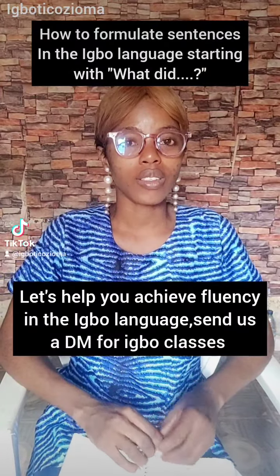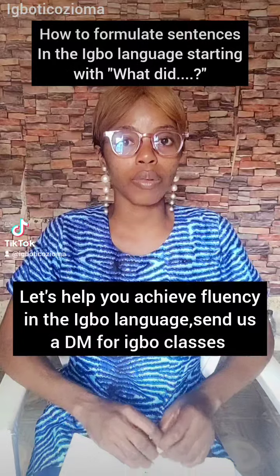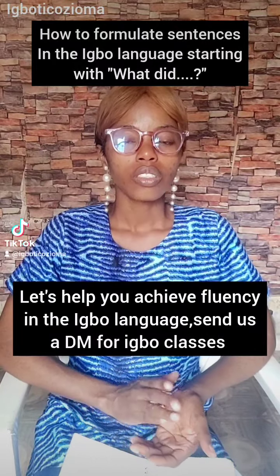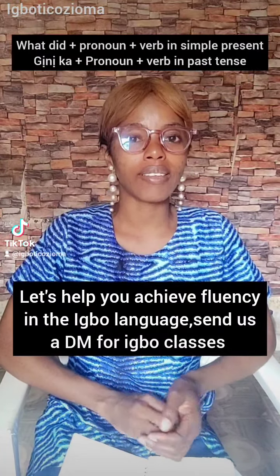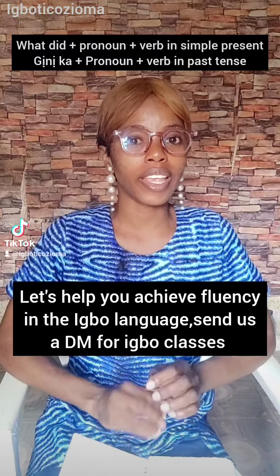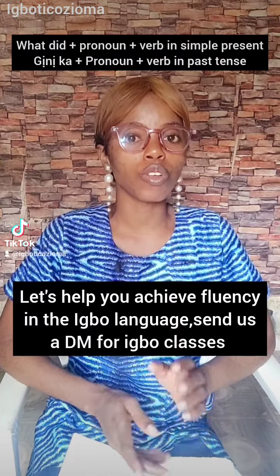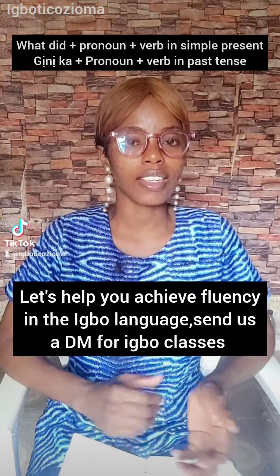Today we'll be looking at how to formulate sentences in Igbo language that start with "what did." Whenever you want to formulate a sentence in Igbo language that starts with "what did," you start with "Gịnị kà." And the verb, even though the verb in English is in simple present form, in Igbo it's going to be in past tense. Now let's see illustrations.